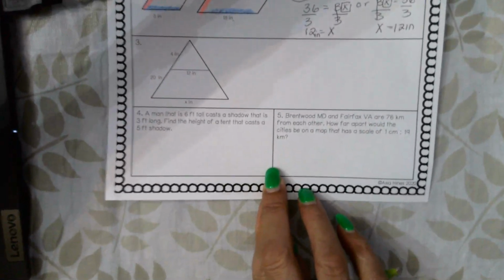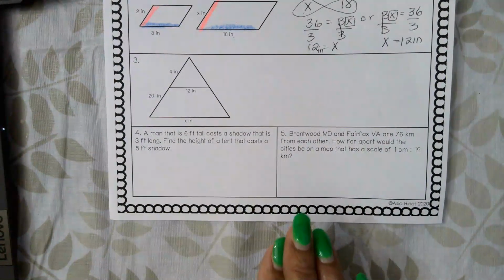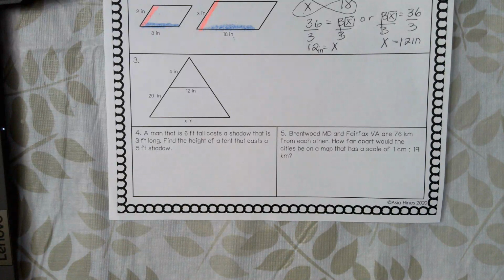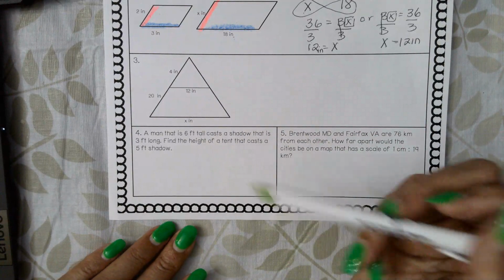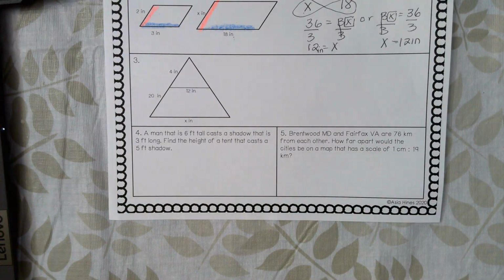Alrighty, let's look at this SOL question here. And it is definitely an SOL question. It is also a mastery check question that you will see. Okay, so how many triangles do you see? 2. Good job, whoever said 2.